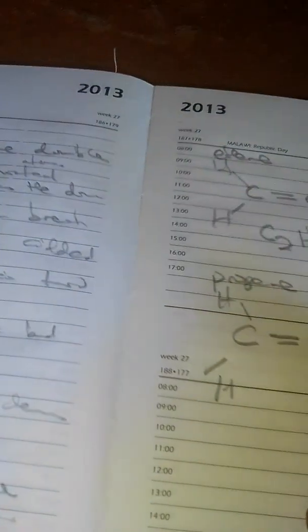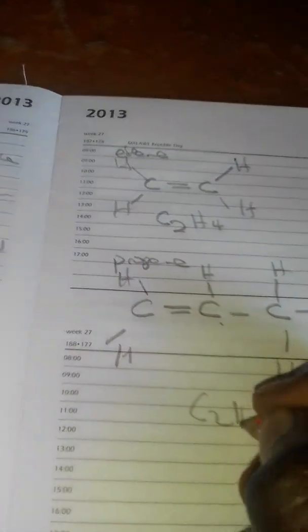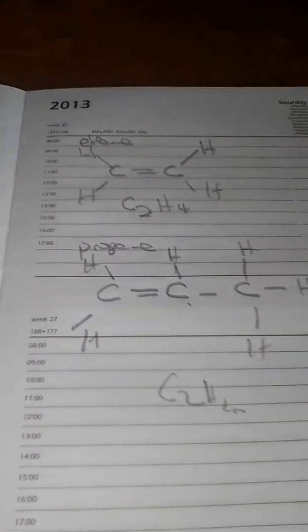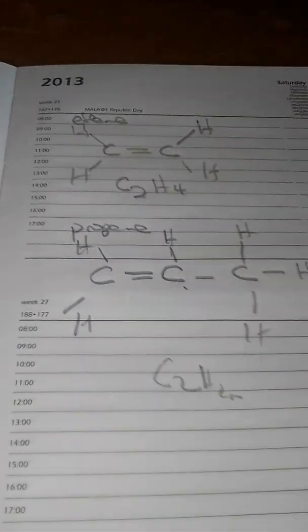And they've got the general formula CnH2n. So these are alkenes.